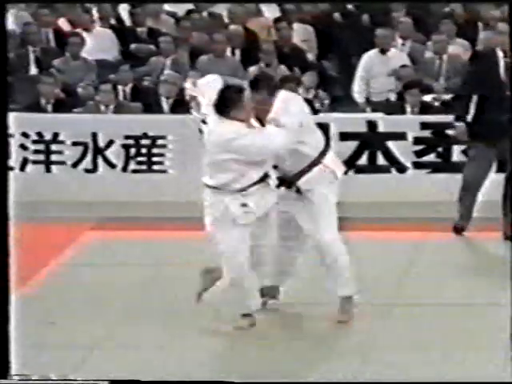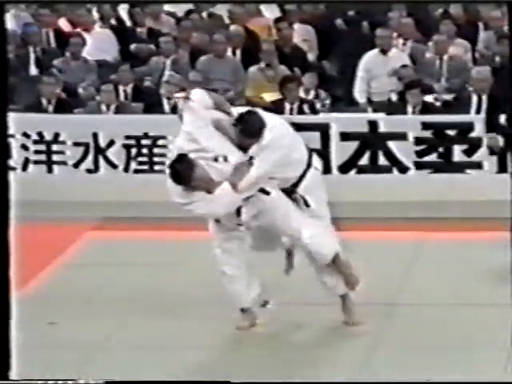Harai Goshi by Yoshimi Masaki at an All-Japan Judo Championship.